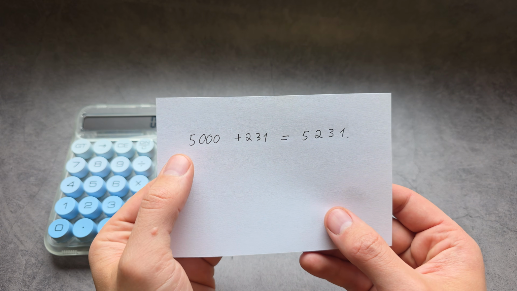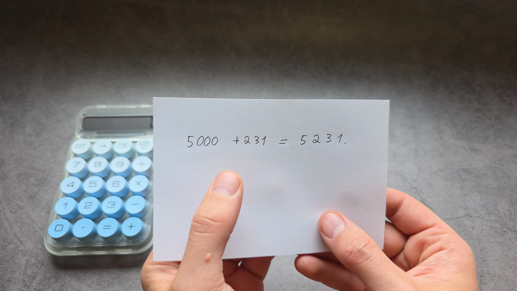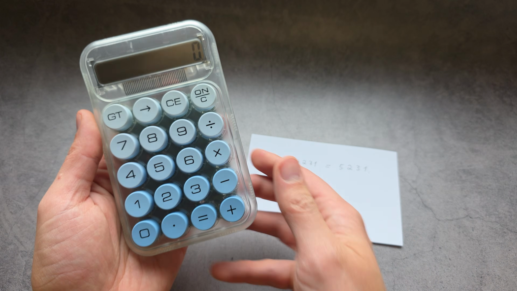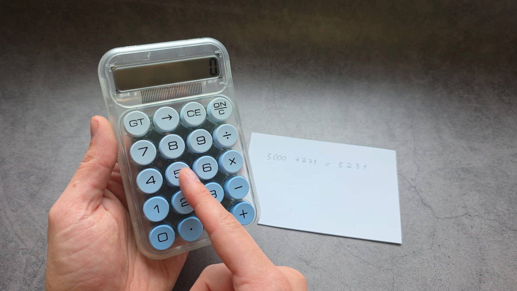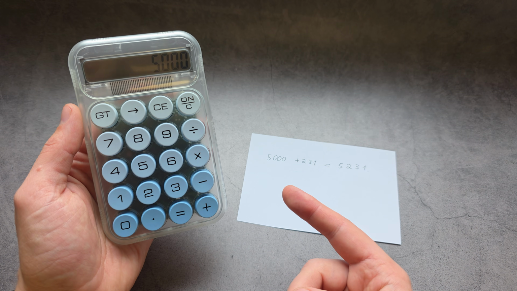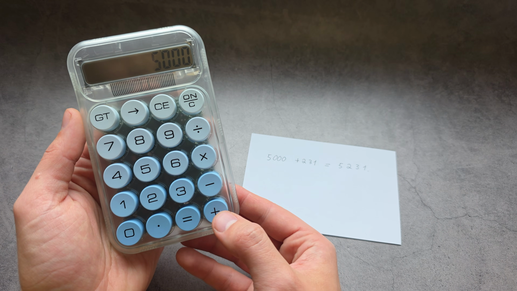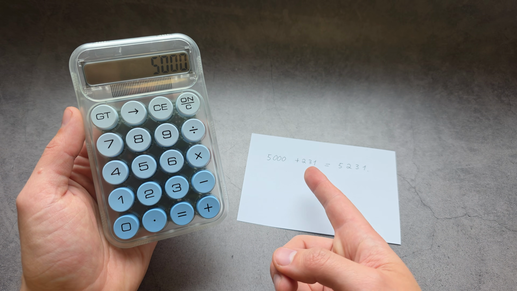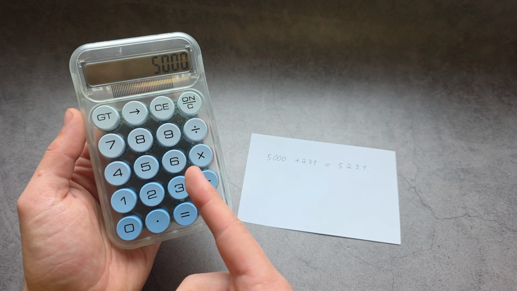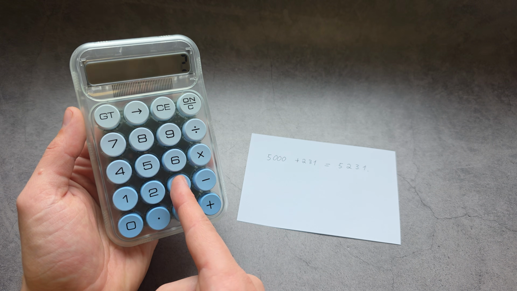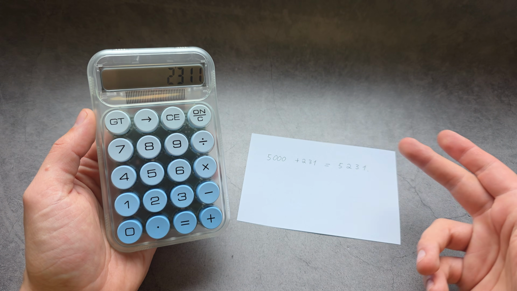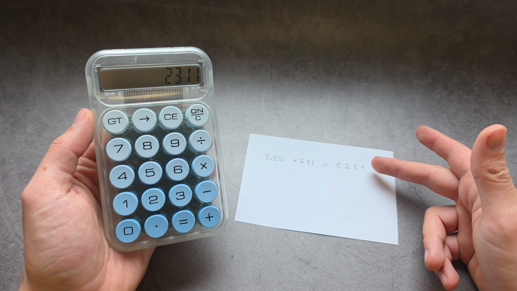For example, I want to calculate 5000 plus 231. So let's do the calculation. First, I enter 5000. You see we have 5000, and next plus, but instead of entering 231, I miss a key and enter too much. You see, it will completely mess up my calculation and the result won't be correct.